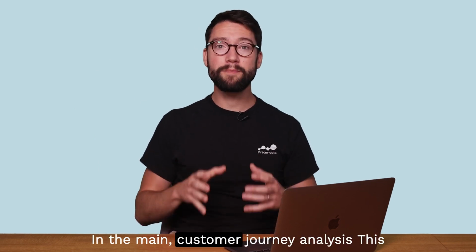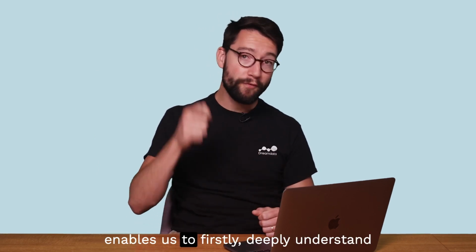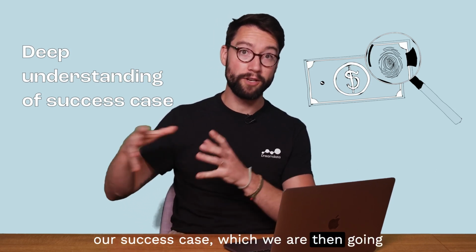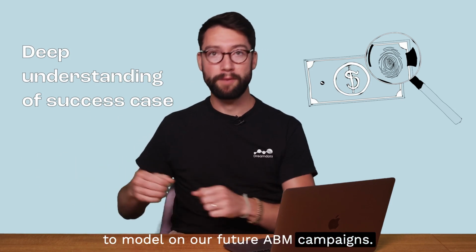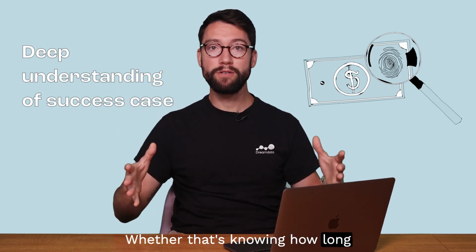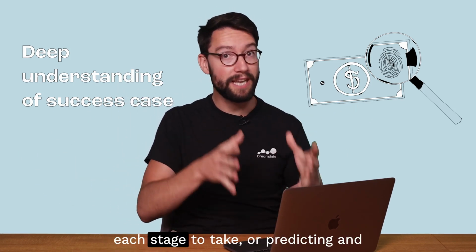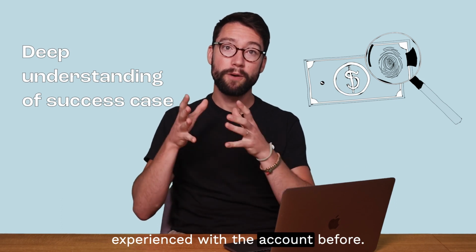In the main, customer journey analysis enables us to firstly deeply understand our success case, which we're then going to model on our future ABM campaigns. Whether that's knowing how long you can expect a journey to take, or each stage to take, or predicting and preempting any challenges that we've experienced with the accounts before.